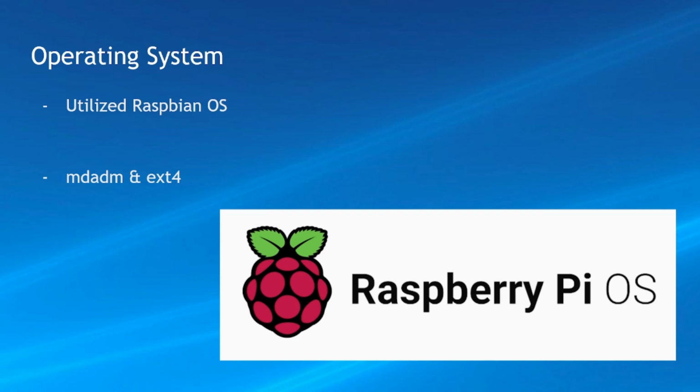First, we have the operating system. This provides the environment necessary for the hardware to function and acts as the primary operating system to manage my system resources during this project. And this project also had the MDADM tool to manage the software RAID and the ext4 file system to manage data on the mounted RAID volume.